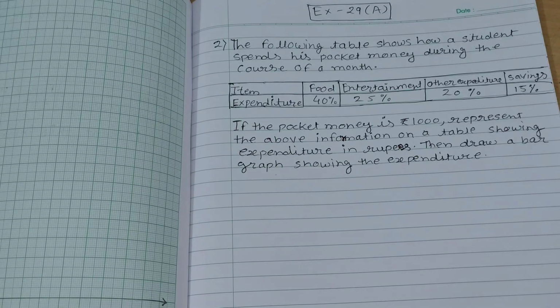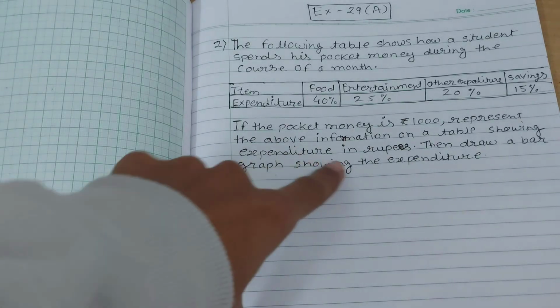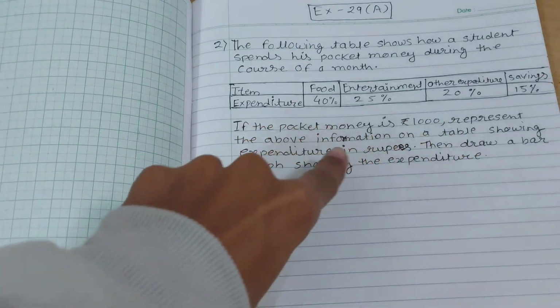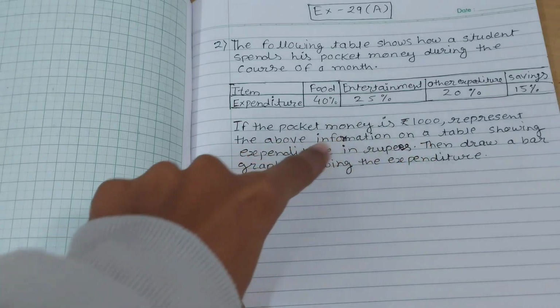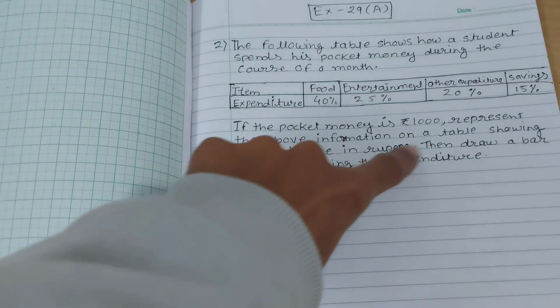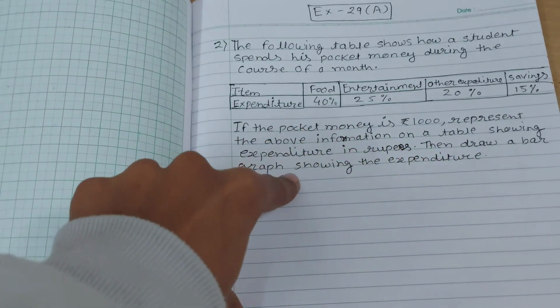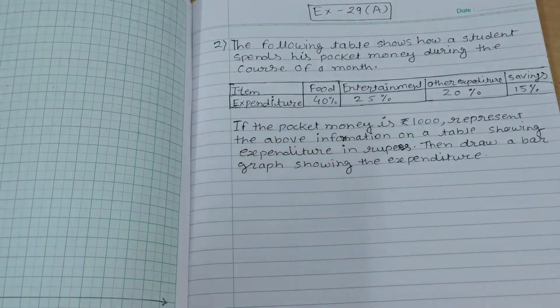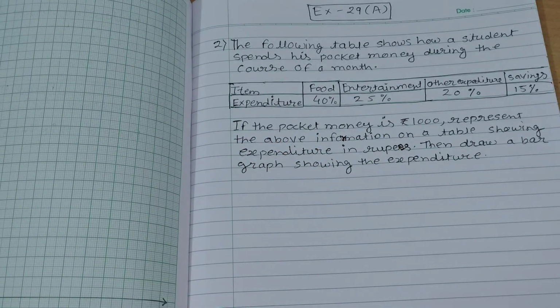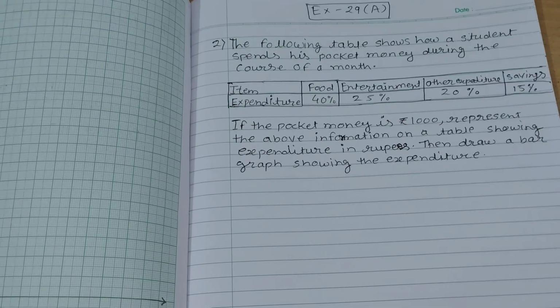Now you have to tell that if pocket money is rupees 1000, represent the above information in a table showing expenditure in rupees, then draw a bar graph showing the expenditure. So we have to draw a table which shows the expenditure that he has made in rupees.